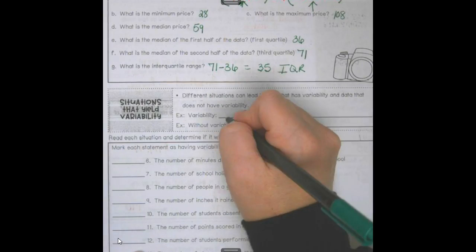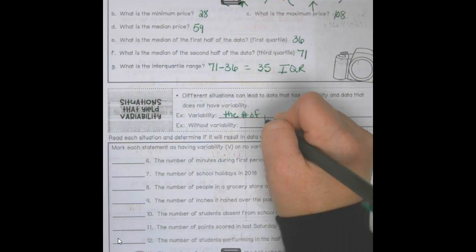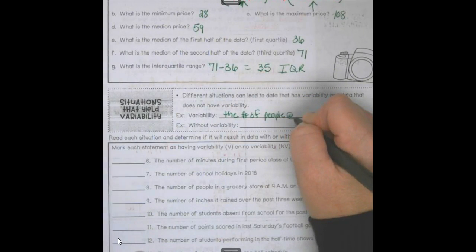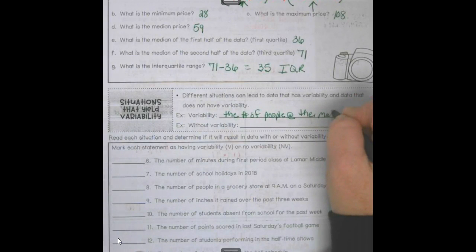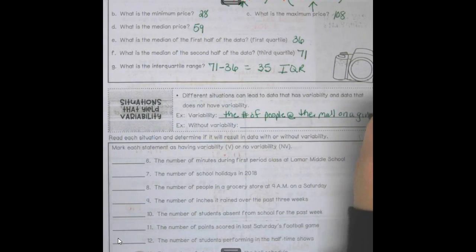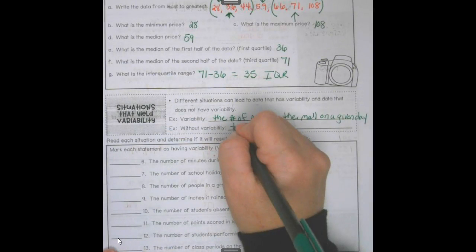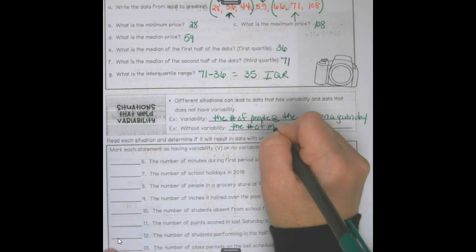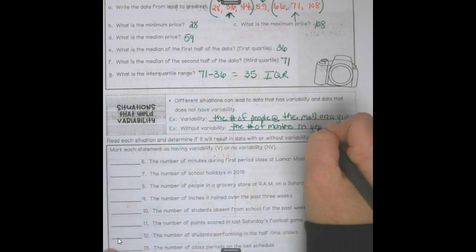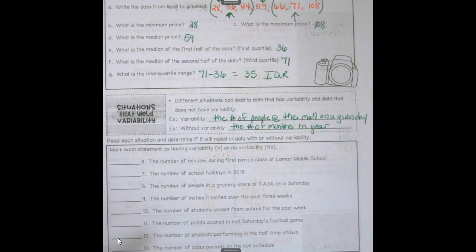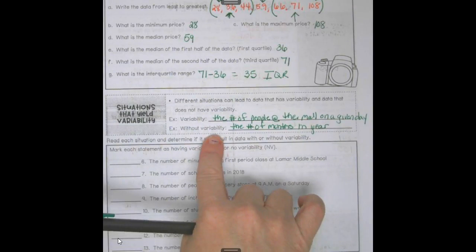Something that has variability: the number of people at the mall on a given day. If you ask how many people are at the mall every single day, you're going to get a different answer every single day. If you ask someone the number of months in a year, you should all get the same answer. How many months are in a year? 12. So I did not get a variety of answers when that question is asked. So it has no variability.